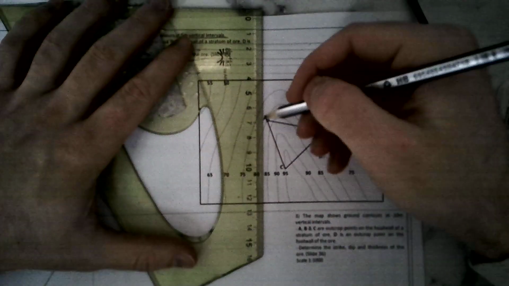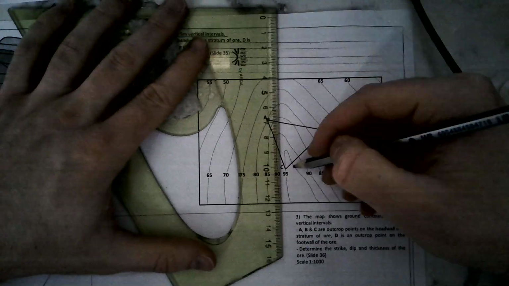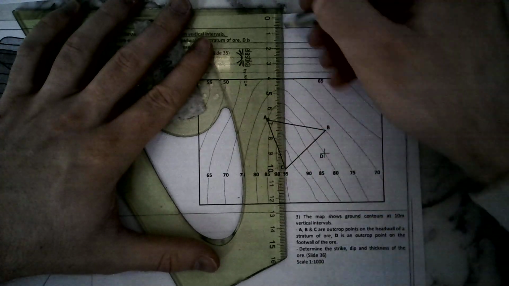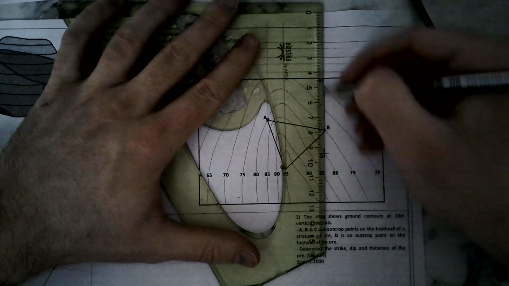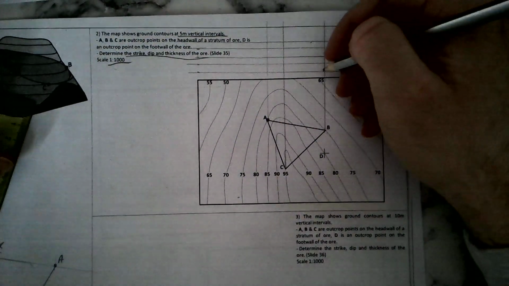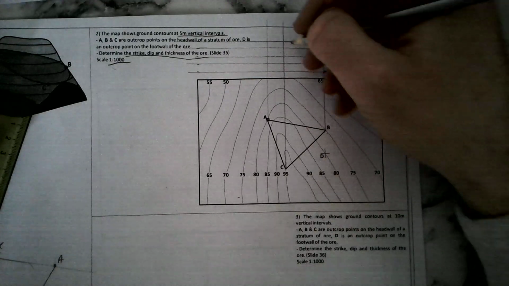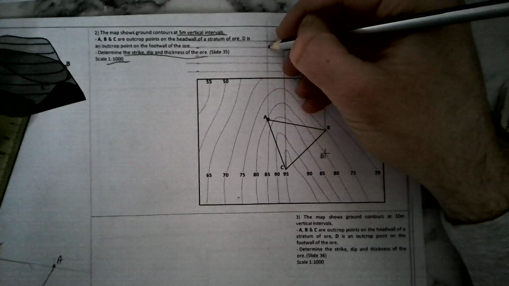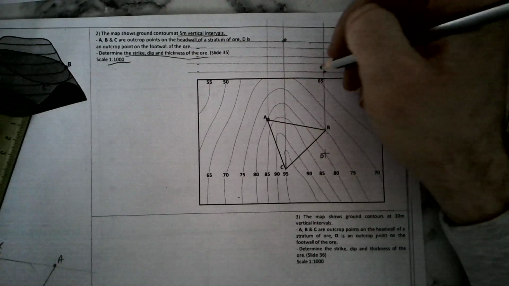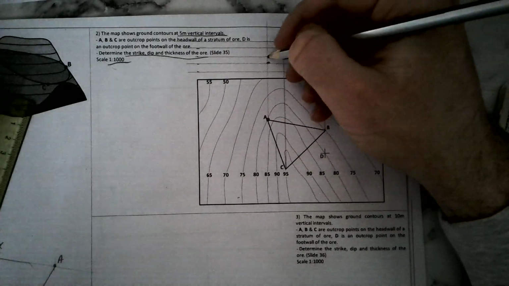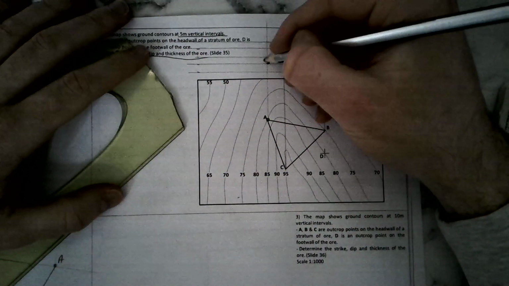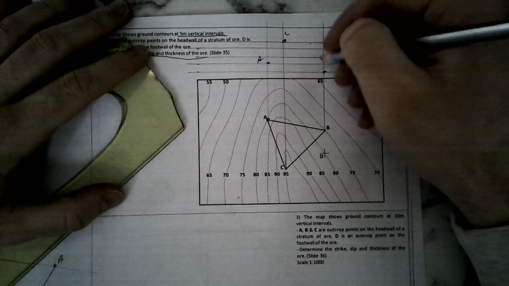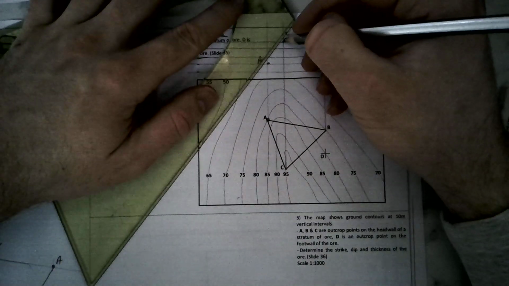Just like that. We'll bring all these boys straight up. So B is at 75, C is at 95, and A is at, what did we say was at 80, so 75, 80, 85, 90, 95, yeah, lovely. A, C, and B. Lovely stuff.